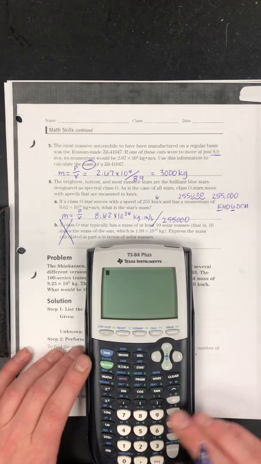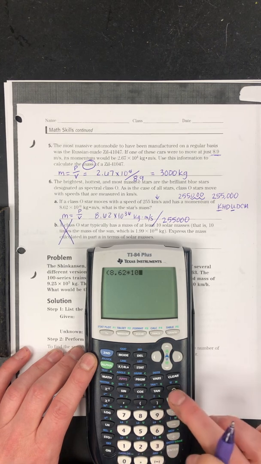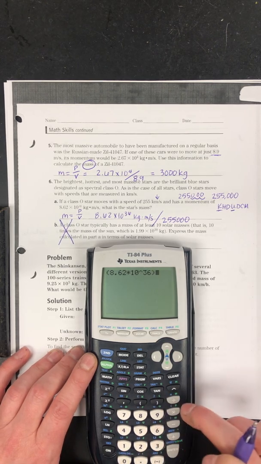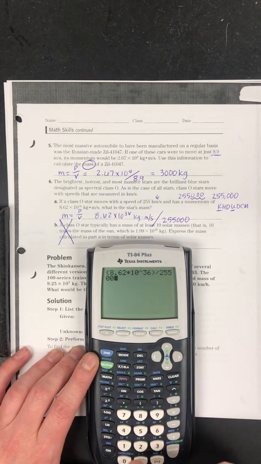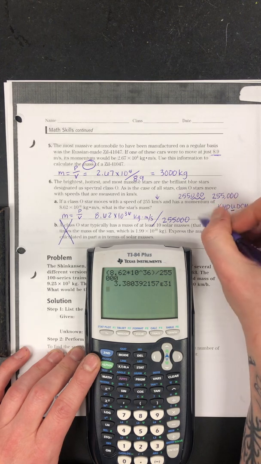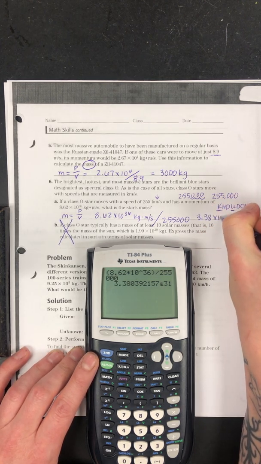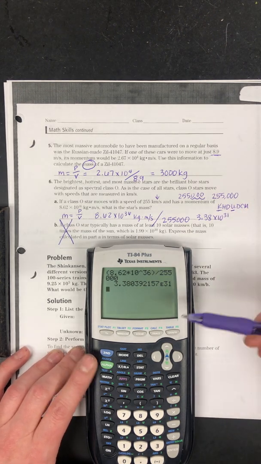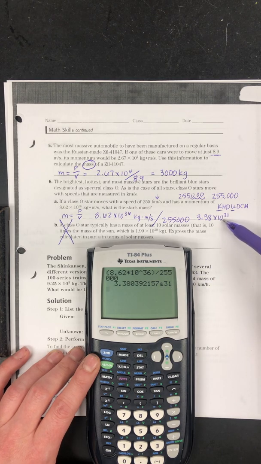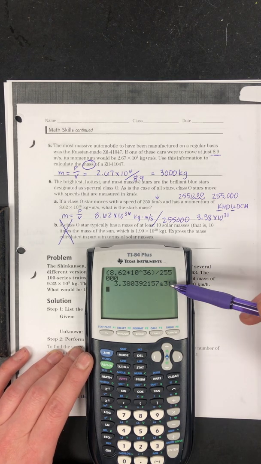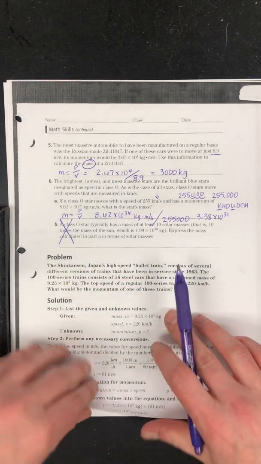Alright, so we're going to plug this in. This one's in scientific notation. Make sure that you put it in parentheses. And then we're going to divide that by 255,000. So that comes out to be 3.38 times 10 to the 31 power. Notice at the end of this out here, it's got that E31. That's the exponent. It's in scientific notation, so it'll be 10 raised to whatever that is after the E. We're not going to do part B.